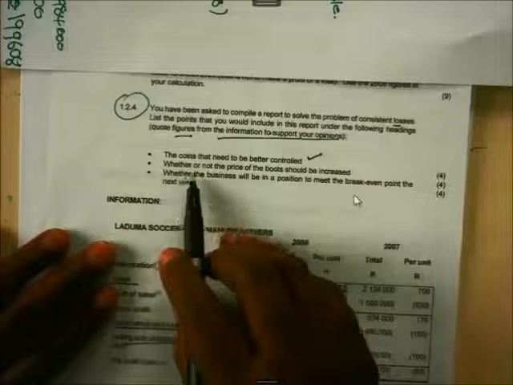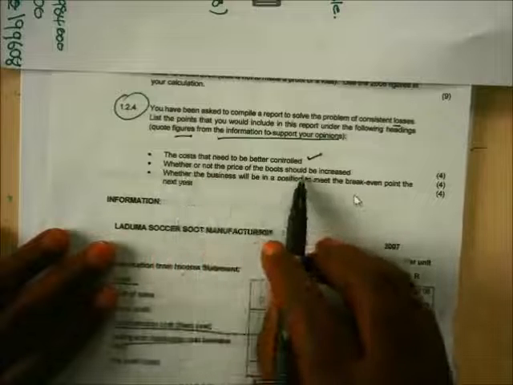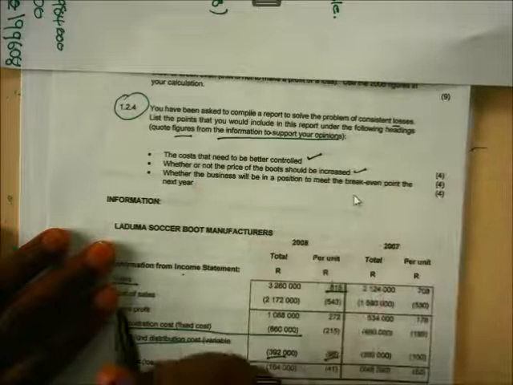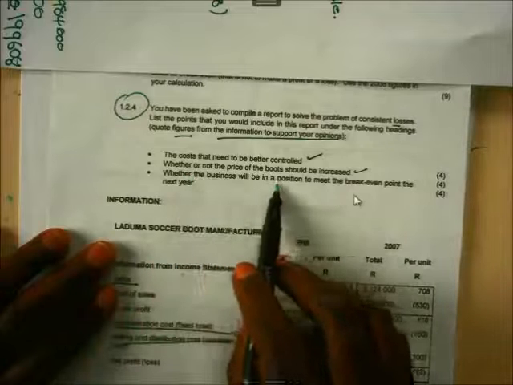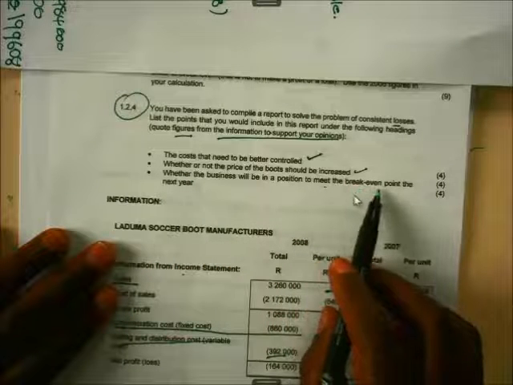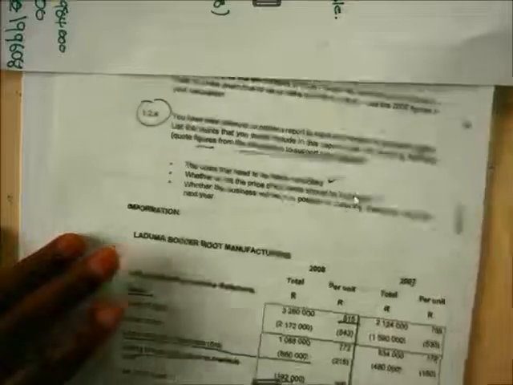Whether or not the price of the goods should be increased. Whether the business will be in a position to meet the break-even point the next year. Right, let us start with bullet number 1.